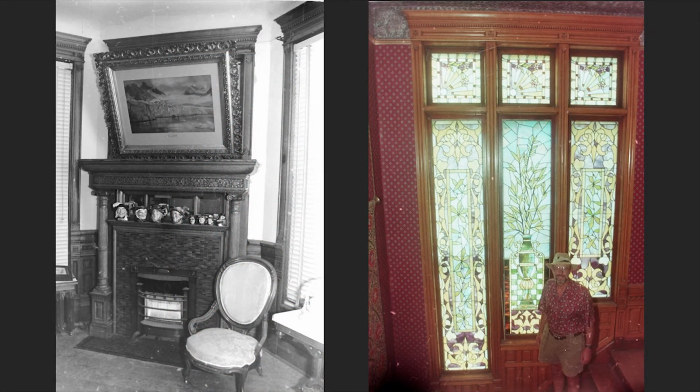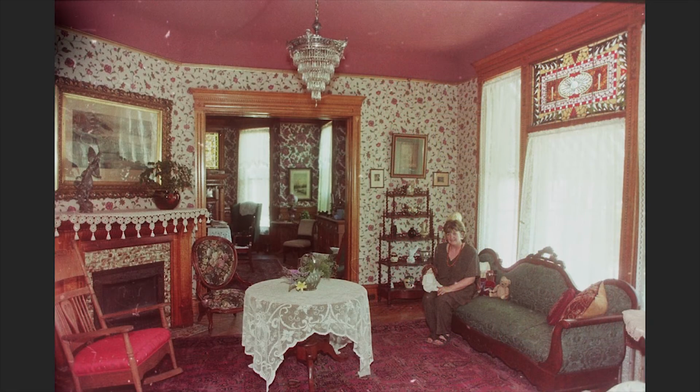So you can see there on the left is the fireplace. At the time the owner was Ray Hoffman. You can see him standing in front of a large stained glass window in the stairwell. And then there is his Victorian-styled parlor, stained glass window, elaborate fireplace, nice casework, and large area rug.